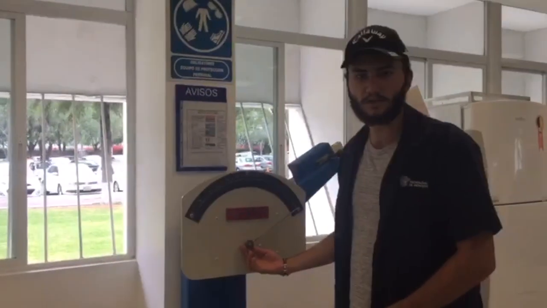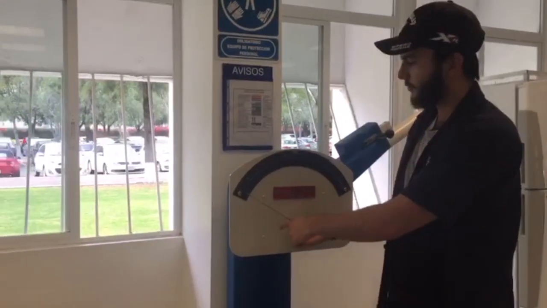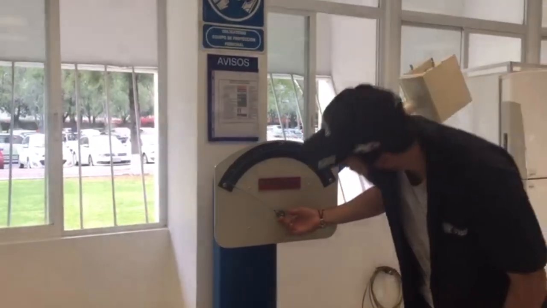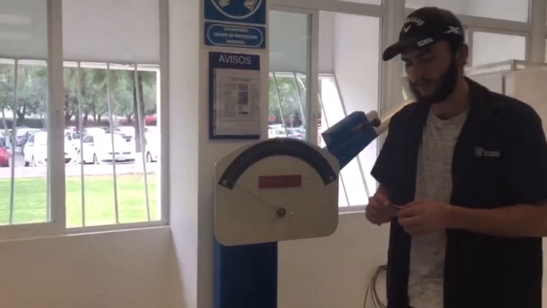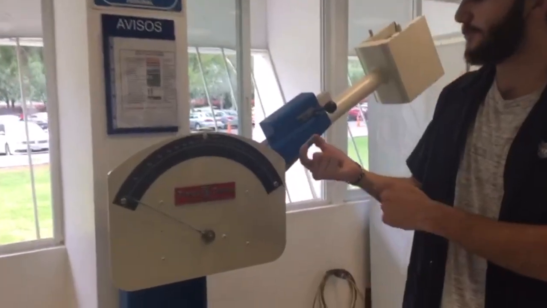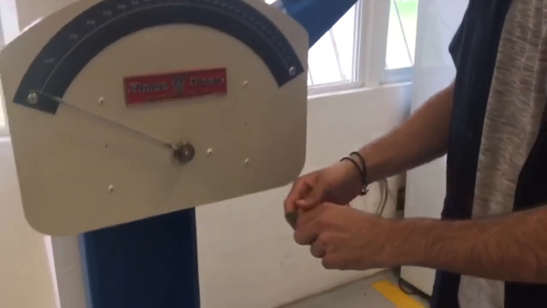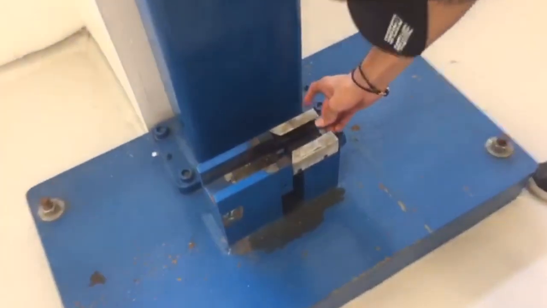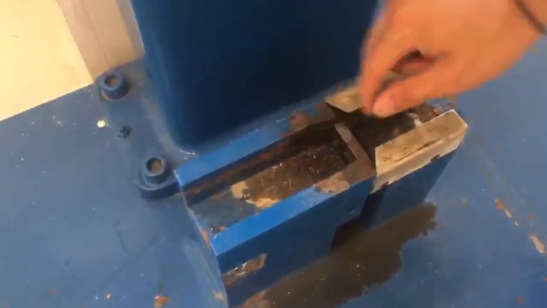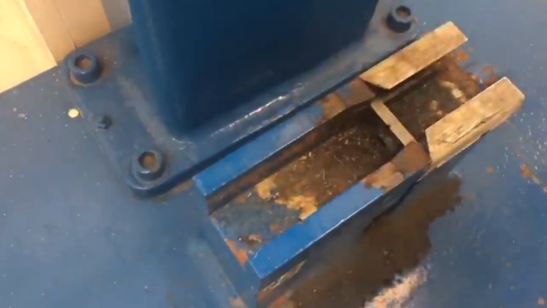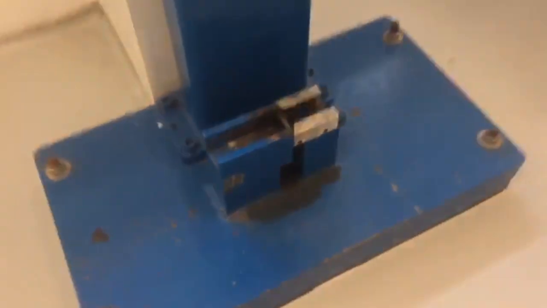Then we are going to use the actual sample. We need to put the gauge at the end, and remember that the sample needs to be placed with the mark facing the opposite side of the impact. So we need to put it like this, with the mark facing outwards.